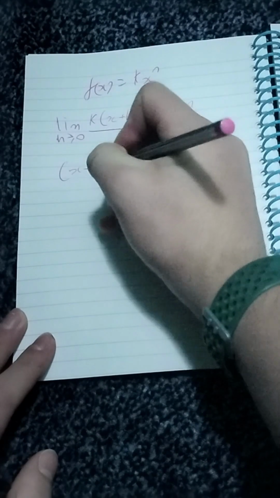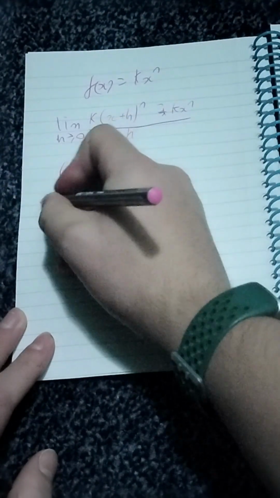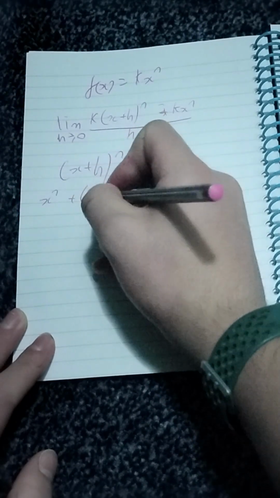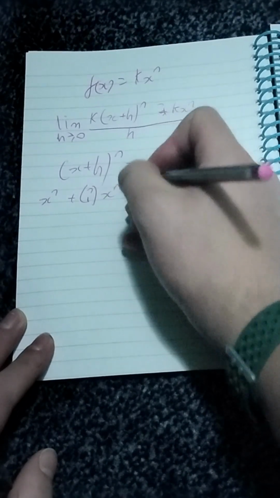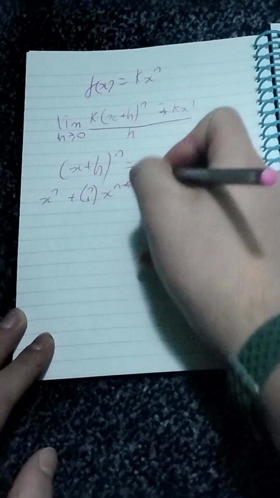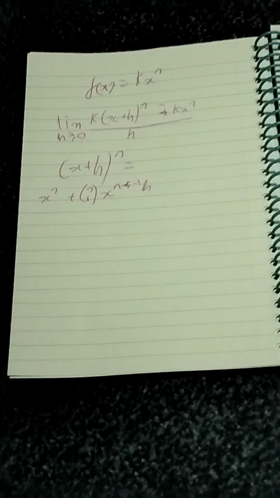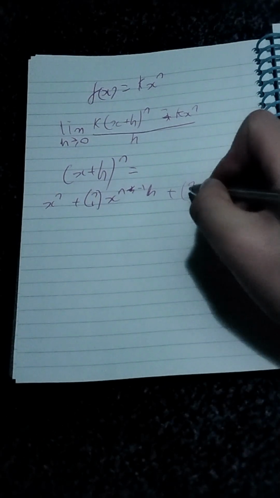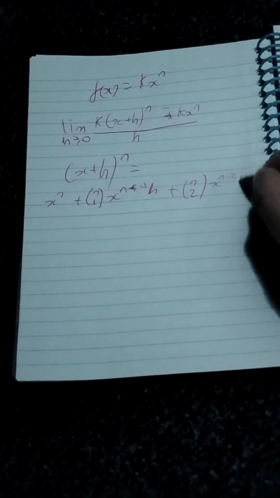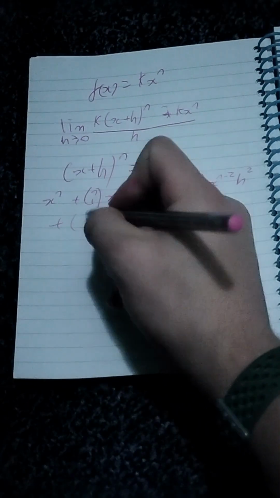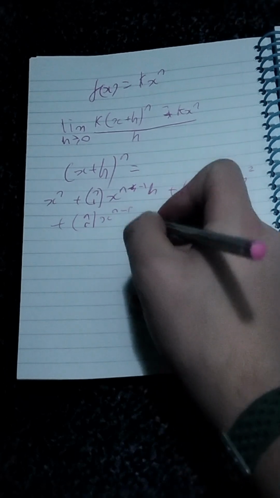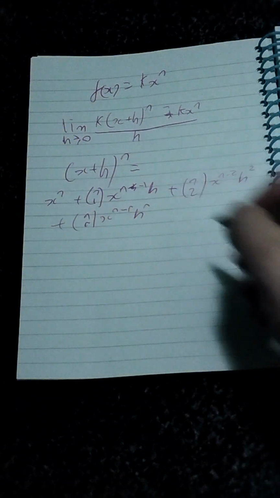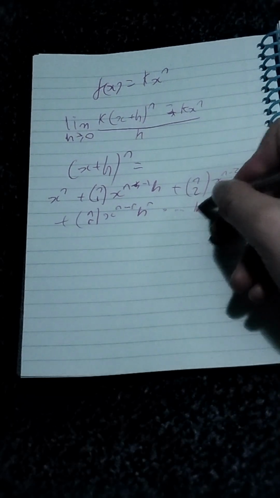If you have x plus h to the n, it is equal to x to the n plus n choose 1 times x to the n minus 1 h, plus n choose 2 times x to the n minus 2 h squared, plus n choose r times x to the n minus r h to the r, until you get to h to the n.